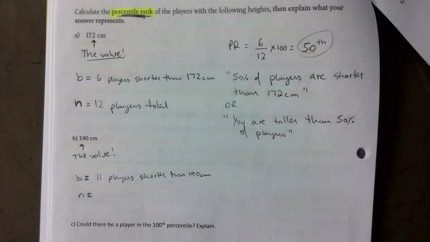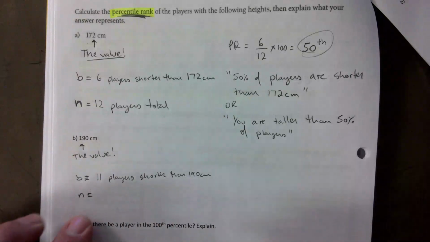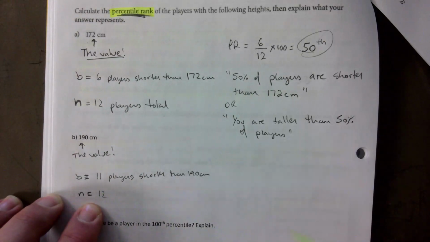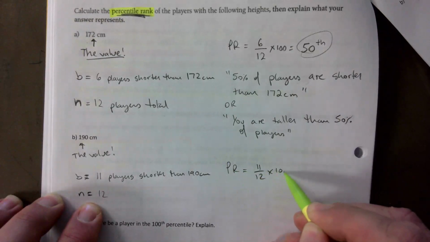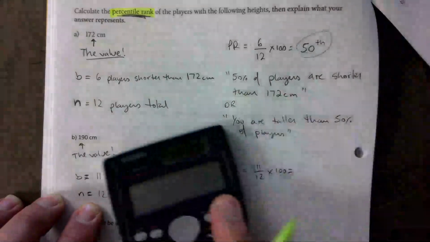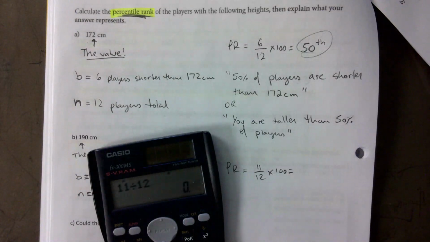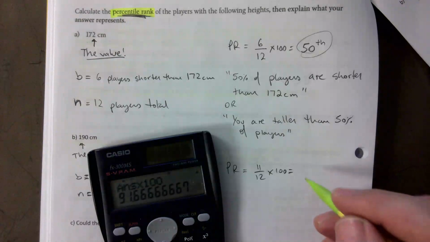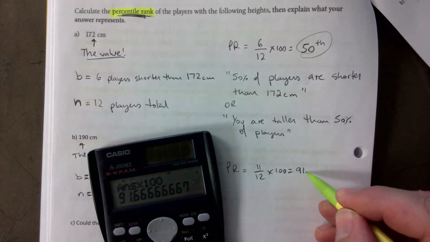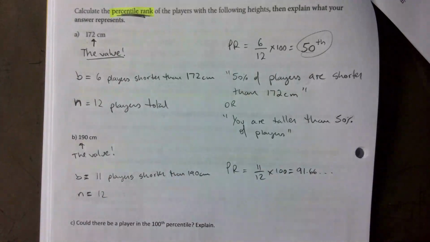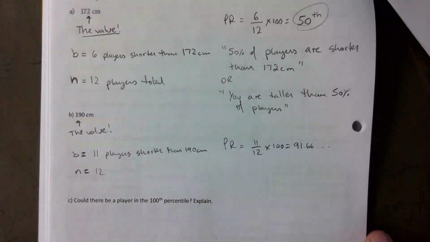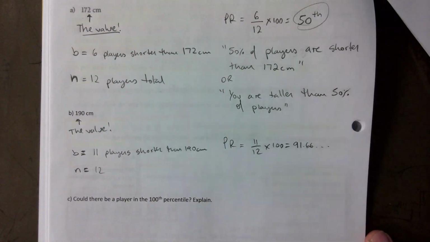So pause. In this case, there are 11 players shorter than 190, and we still have 12 in total. So PR is 11 over 12 times 100. So 11 divided by 12. Oh yeah, this is where we get into that issue. Okay? So percentile rank, you can't be in between, like you can't have decimals, because you're ranking yourself.